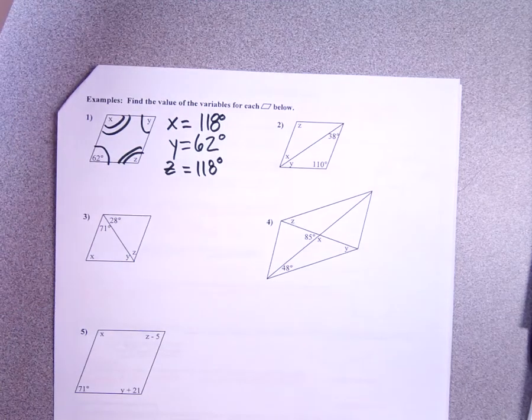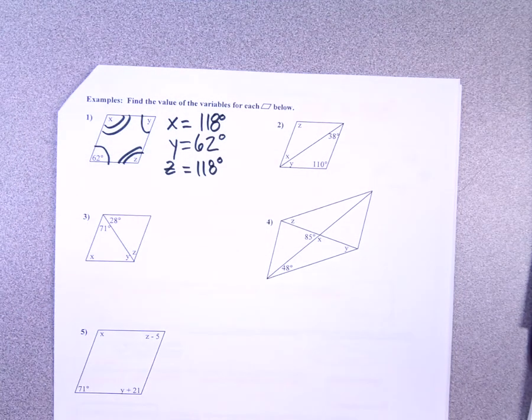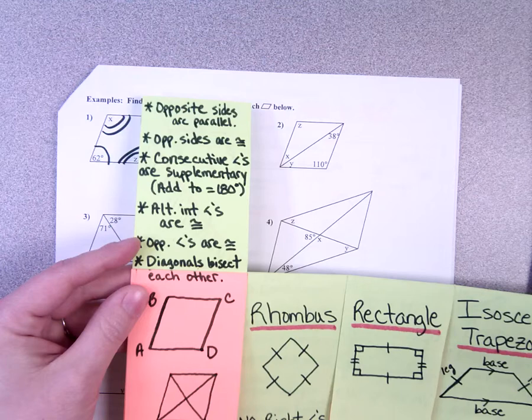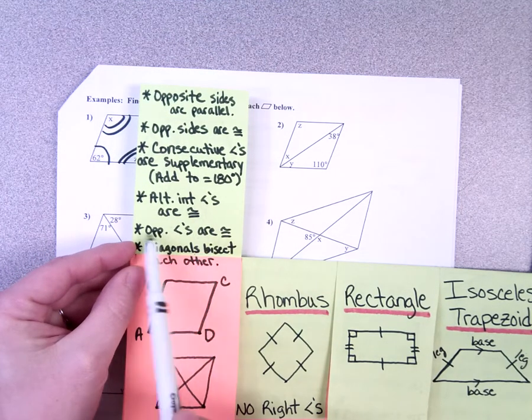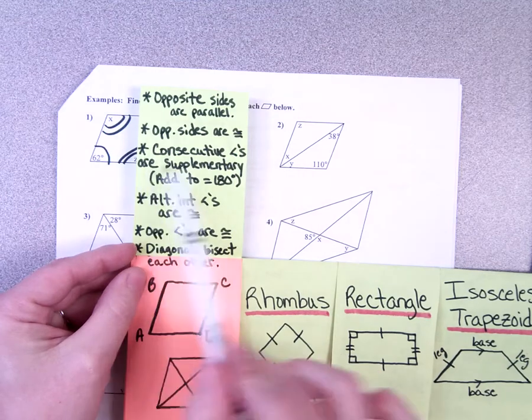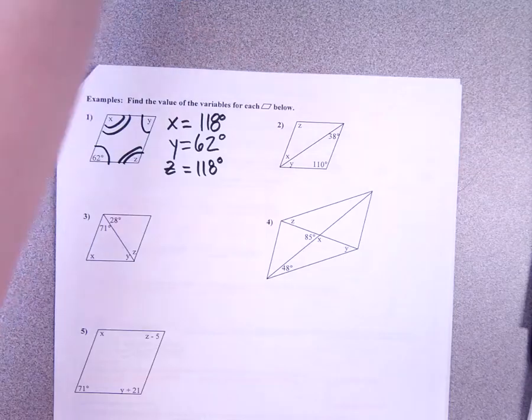And it is a lot to remember, especially once you've learned about all the shapes. So that's the whole point of the foldable. If you don't remember about the parallelogram in particular, you just look, and it tells you opposite angles are congruent, consecutive angles are supplementary. So it's all right here.